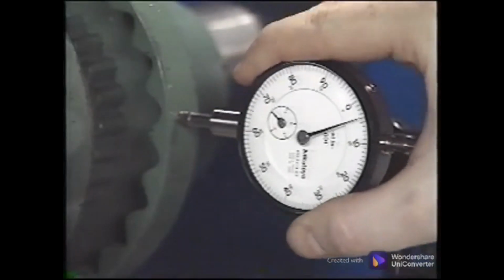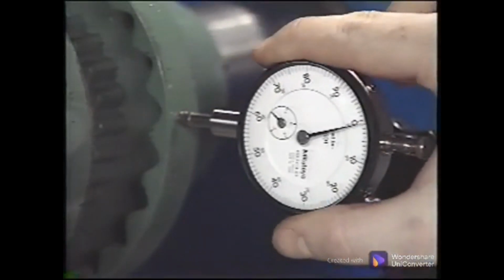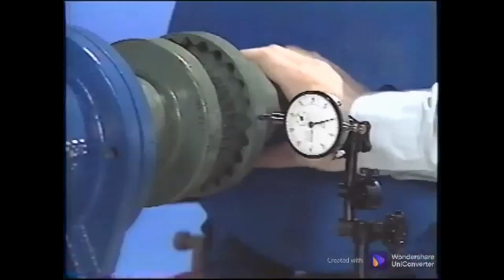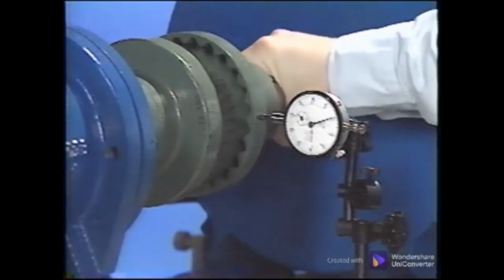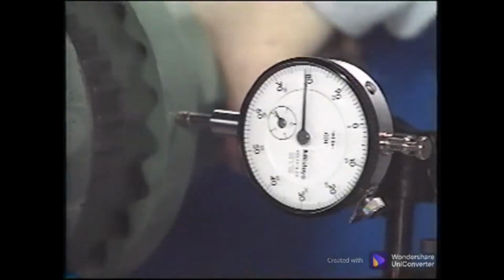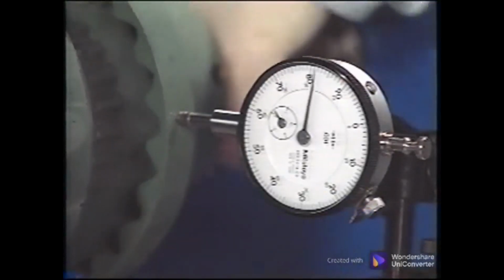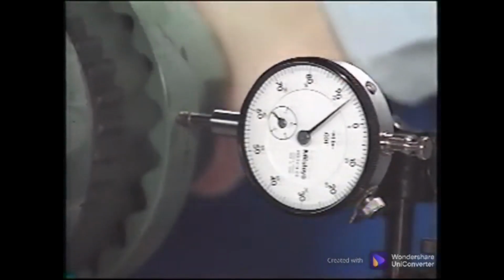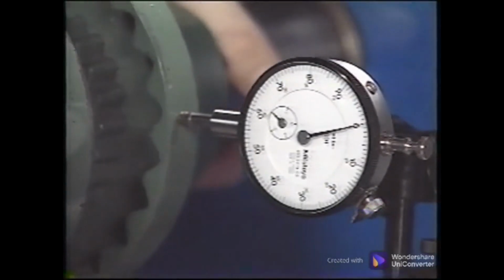This technique can be used to determine whether the coupling was bored askew, whether it was bored off-center, or whether the shaft is bent. Any of these conditions require corrective work. If the coupling runout is greater than 5 mils, replace it. It is especially critical to have a true coupling when using the face rim alignment method.